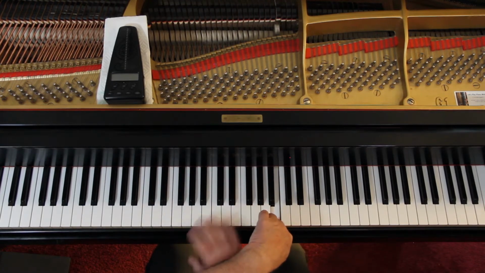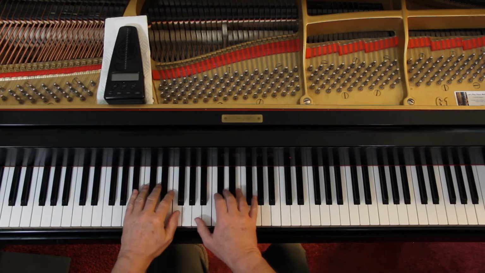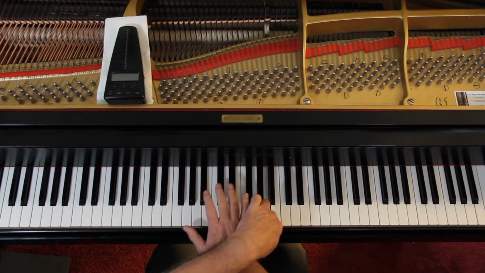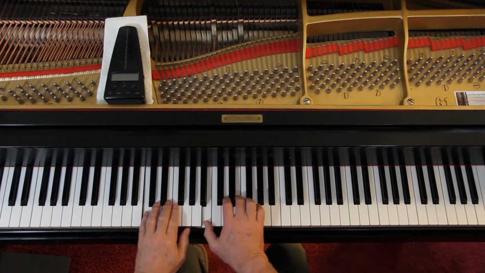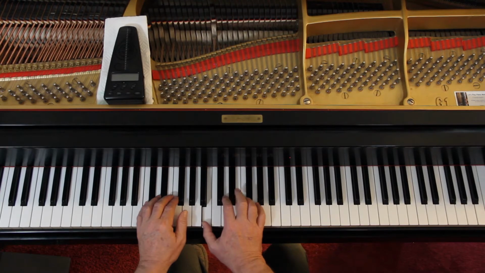Lift the right hand up. That note's by itself. Again, that note's by itself, and then here. All quarter notes.